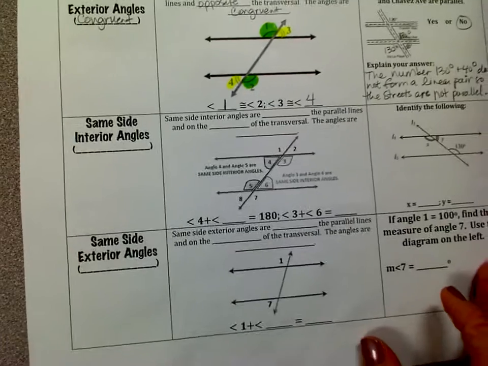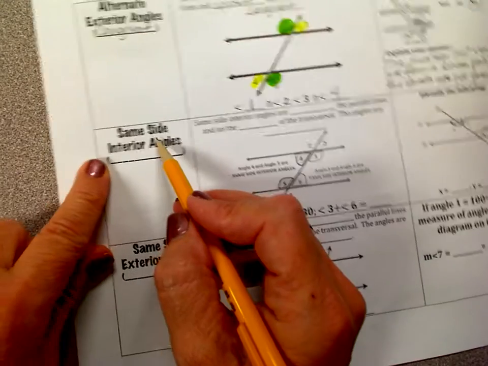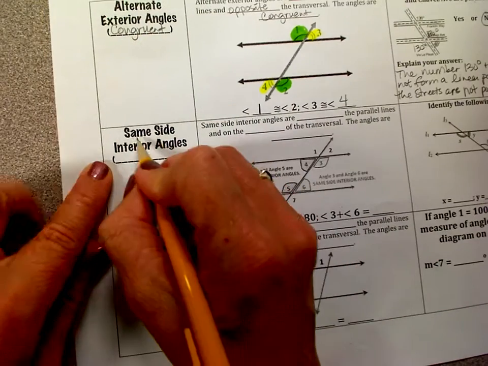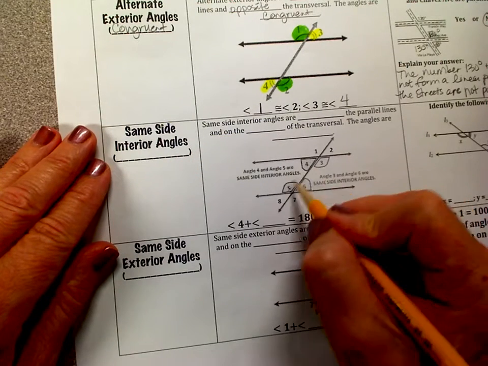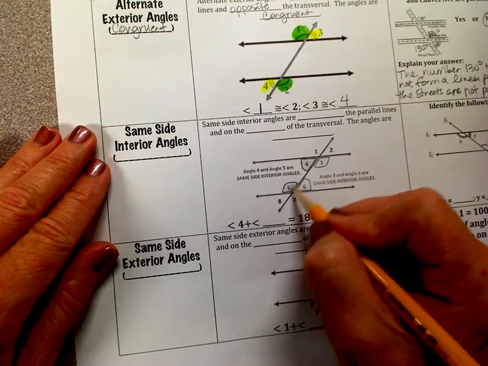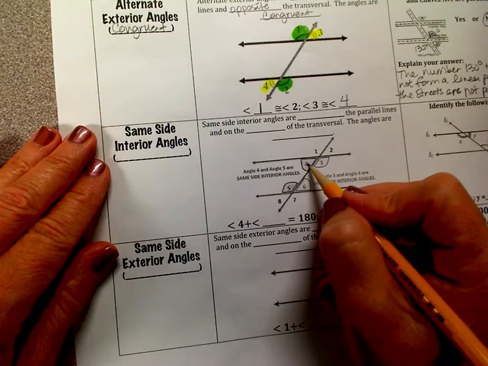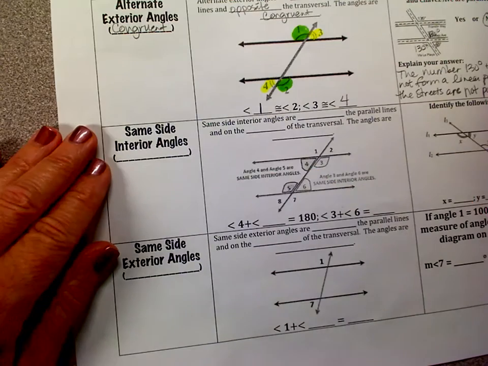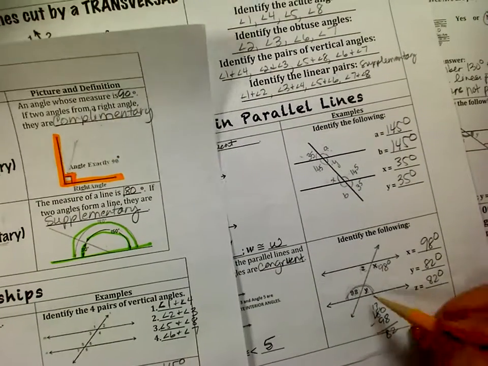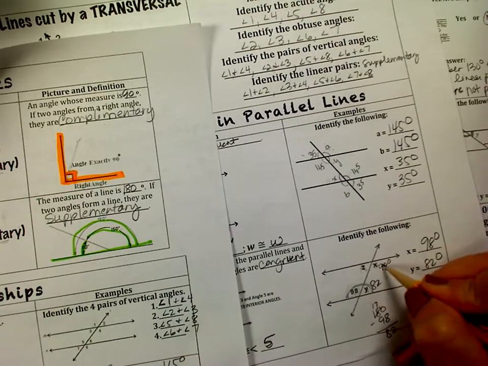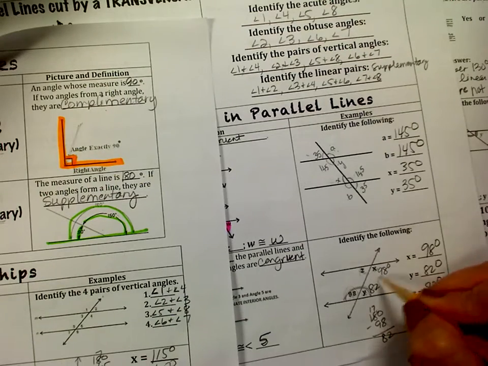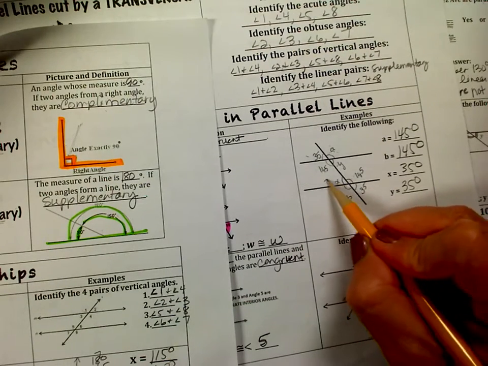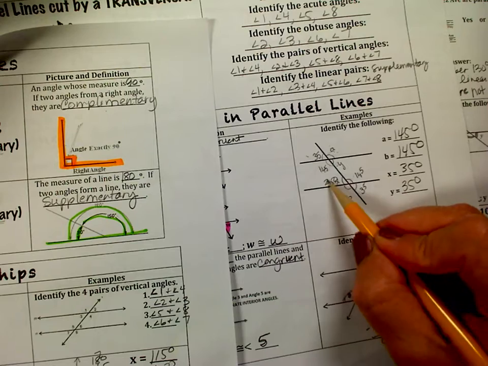Okay, same side interior angles. Again, this one is new. Same side interior angles, these two together, I don't know if you can figure this out here, but if you look back at your other notes, when this was 82 and 98, do you notice what they add up to be? This was 35 and this is 145.